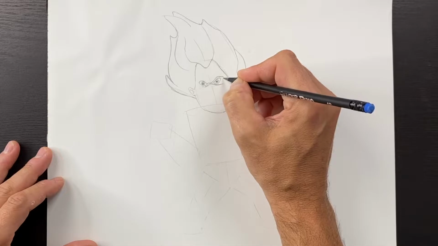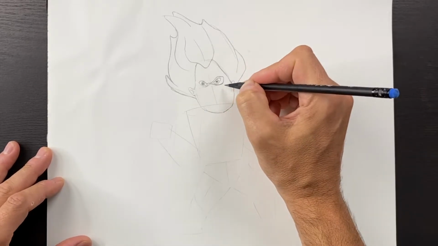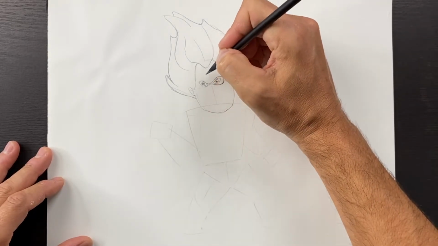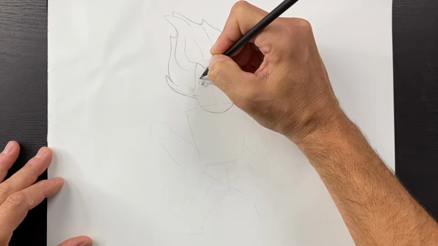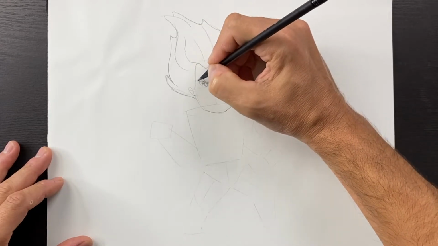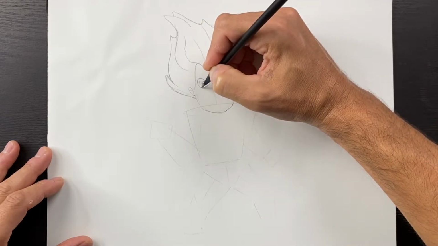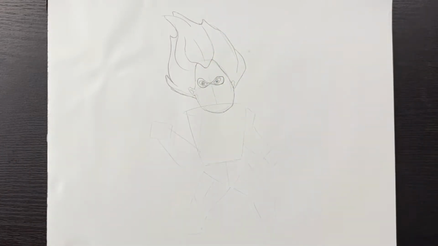So this will come down something like this, and then on this side this will hook up and come over, and then we'll kind of come almost like straight down, and then this will bend forward like that.